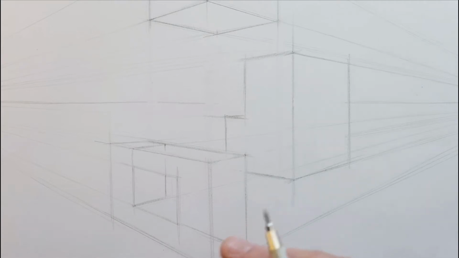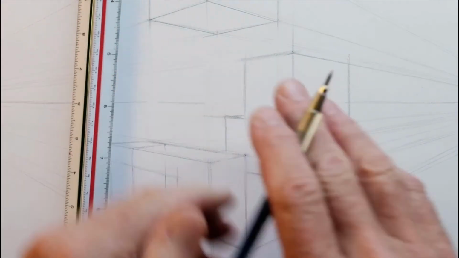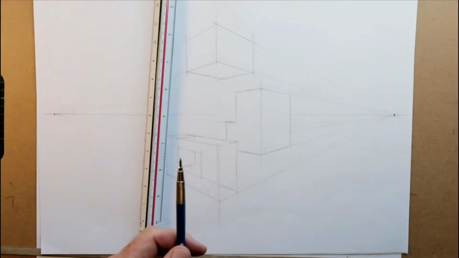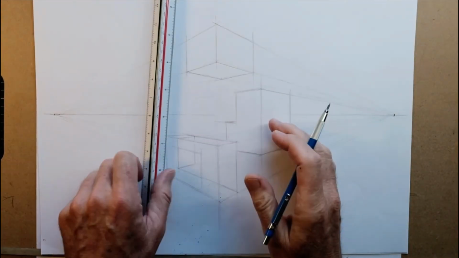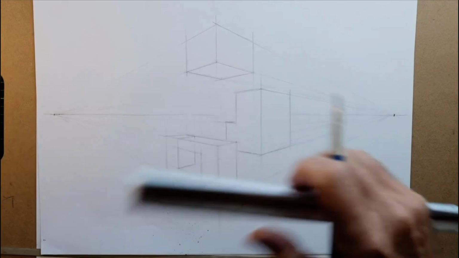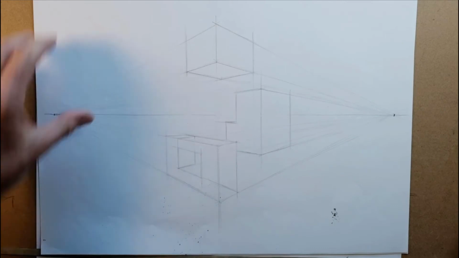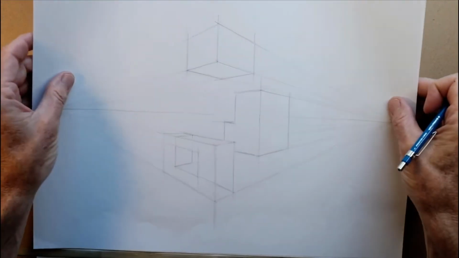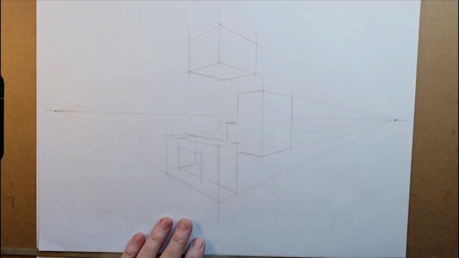Okay, so the idea is to take your ruler and to just add a whole lot of guidelines as softly as you can onto your page, onto your drawing.